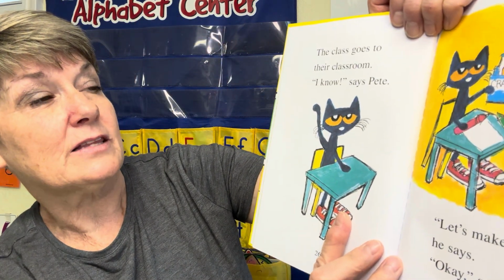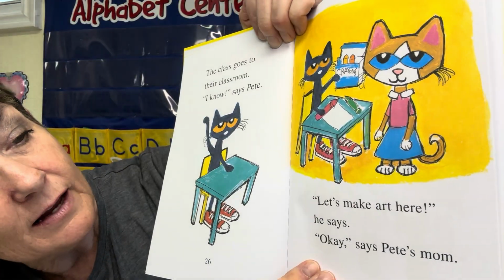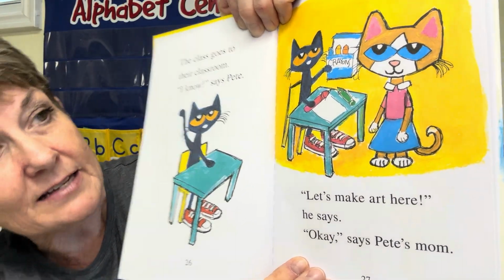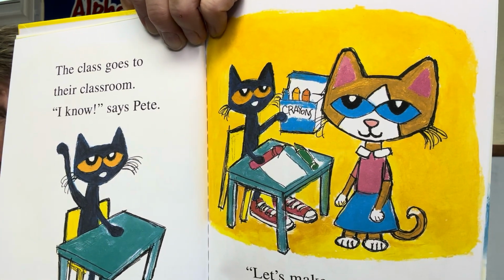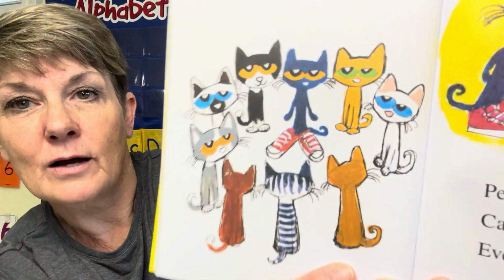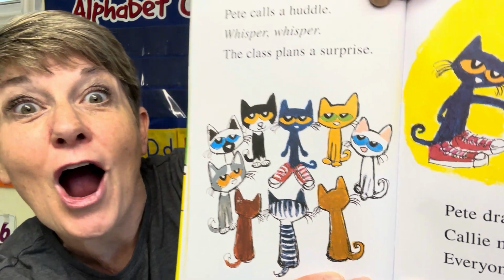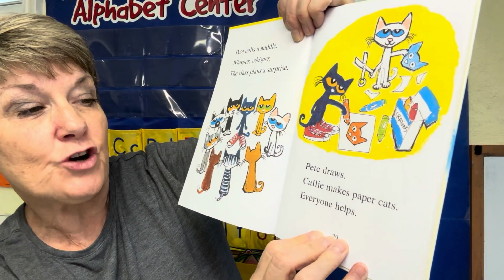The class goes to their classroom. "I know," says Pete. "Let's make art here," he says. "Okay," says Pete's mom. Did Pete have a good idea? Pete calls a huddle. Whisper, whisper. The class plans a surprise. Pete draws.